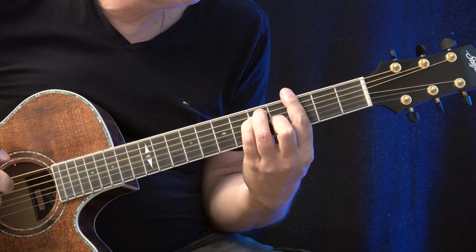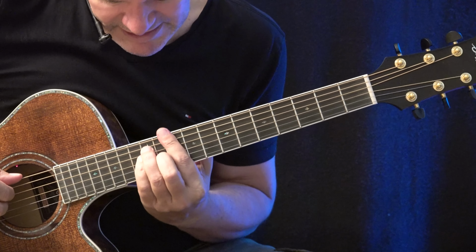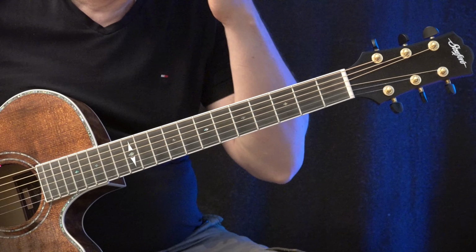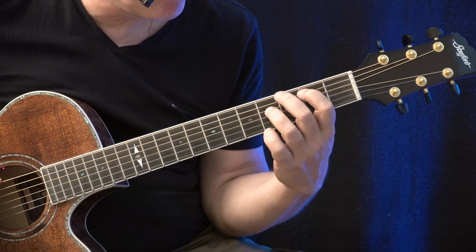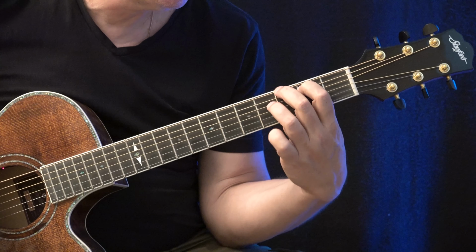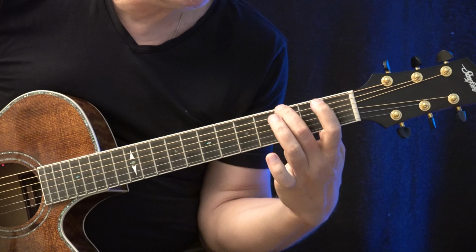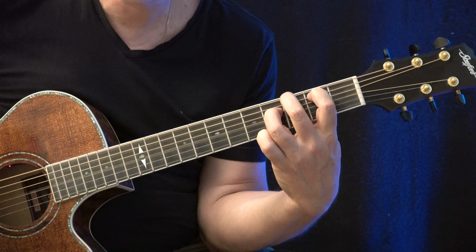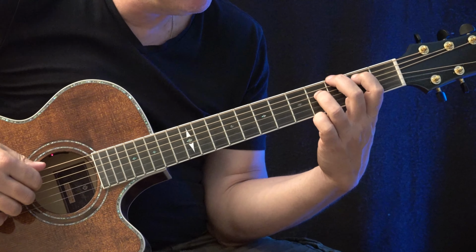G to C to D, you know, but I'm using again open strings, and first what I would create, this is a G major 7 chord, 3rd, 2nd, 4th fret, open D string. Okay, and I'm using finger picking, but you can also do it with a pick if you like.